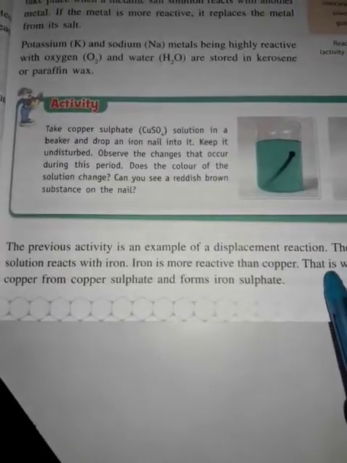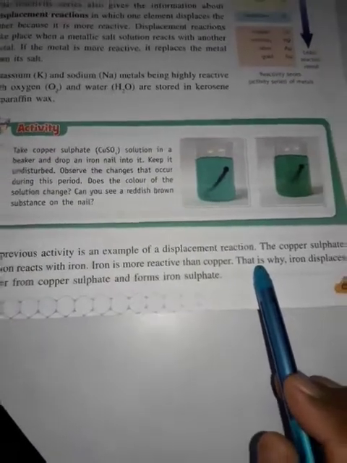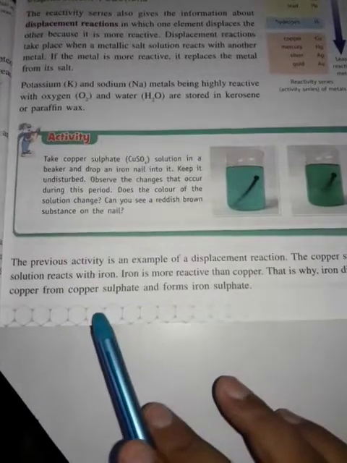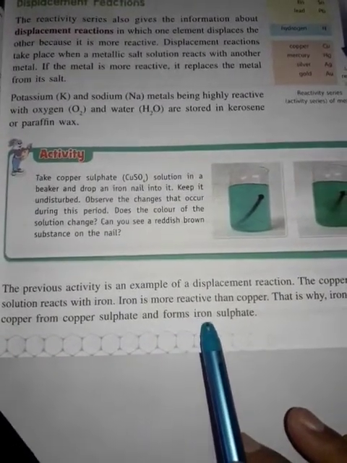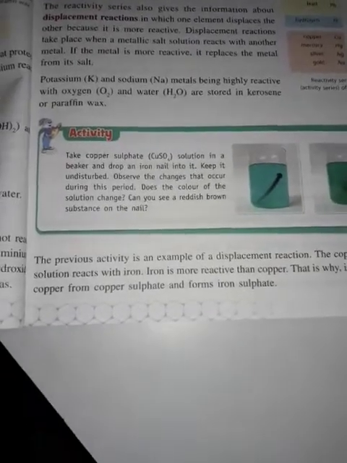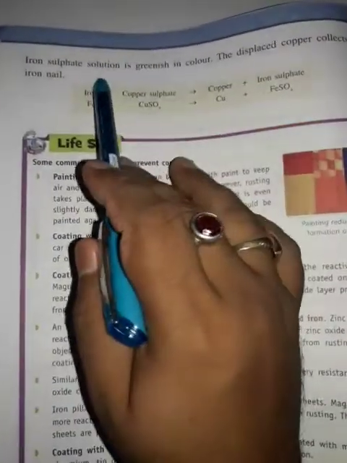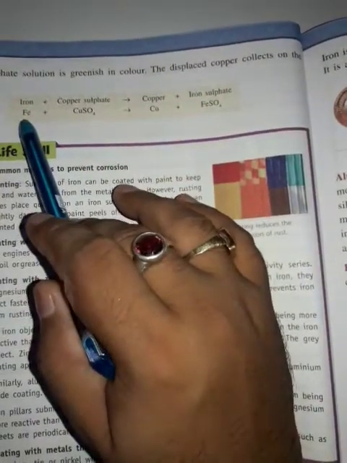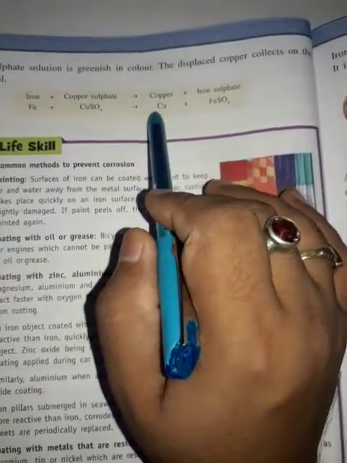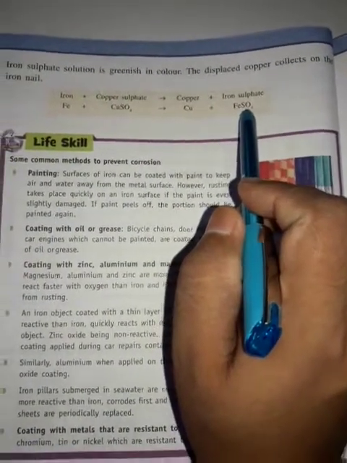That is why iron displaces copper from copper sulfate and forms iron sulfate. Iron sulfate solution is greenish in color. The displaced copper collects on the iron nail. Fe plus CuSO4 gives Cu plus FeSO4.